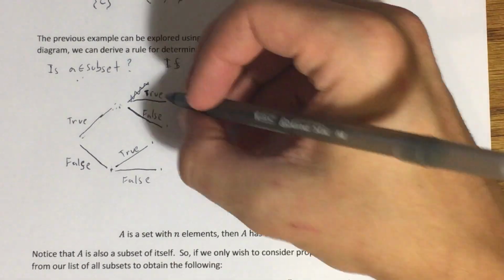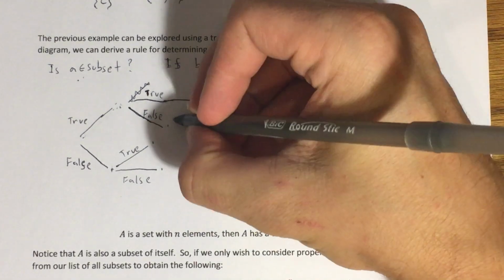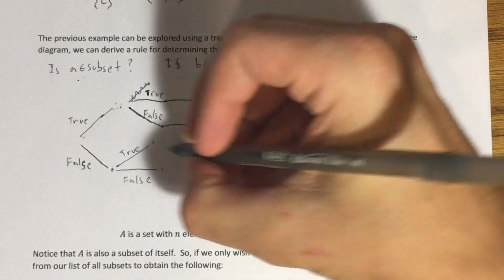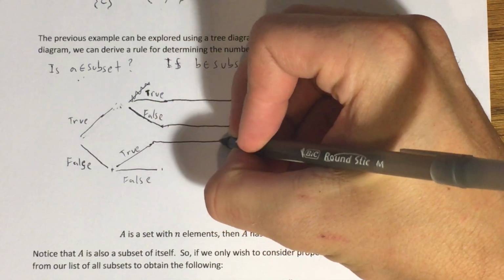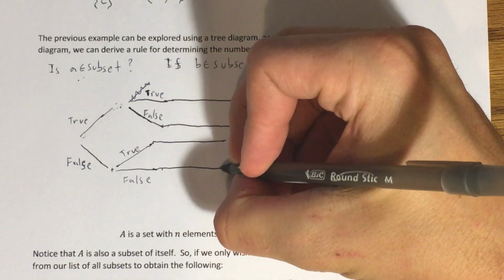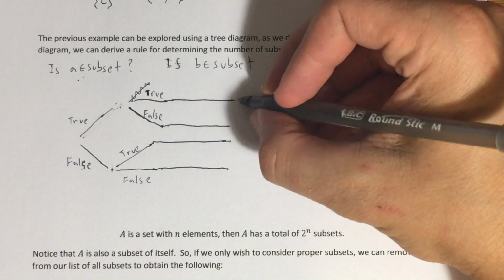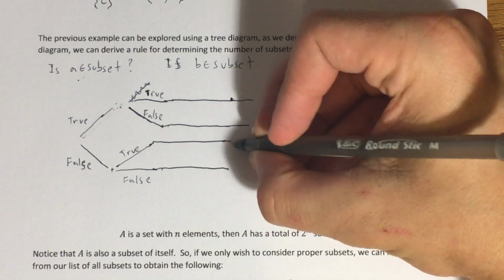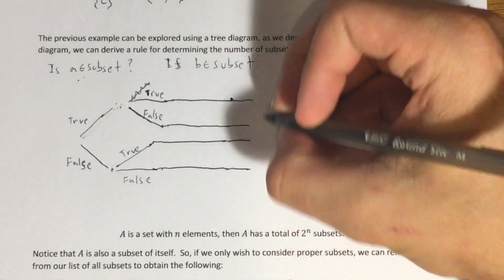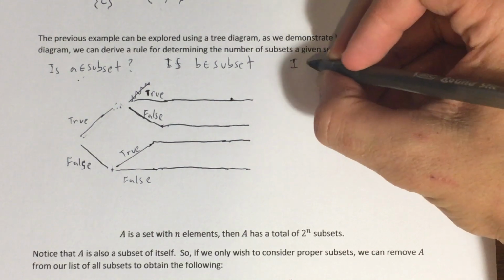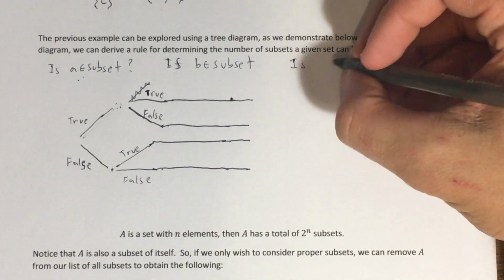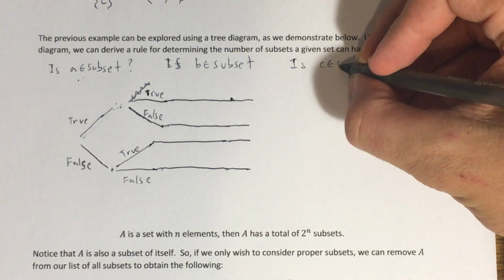Finally, I have to make these longer. My tree is not looking very good because I wasn't really being careful about the amount of space that I needed here. Your book creates the same tree and does a much better job graphically than I'm doing, so pardon my sloppiness here.